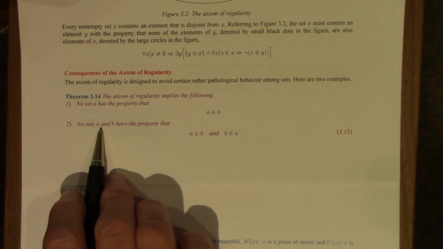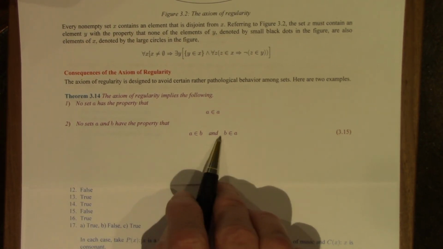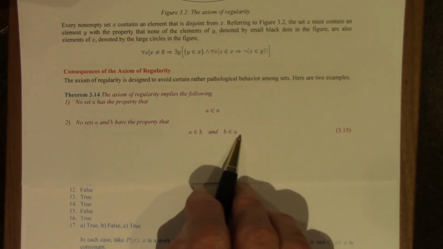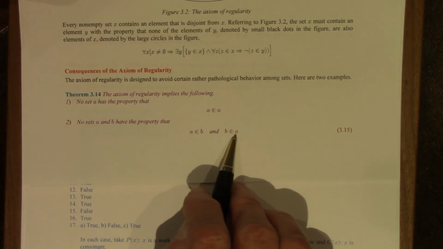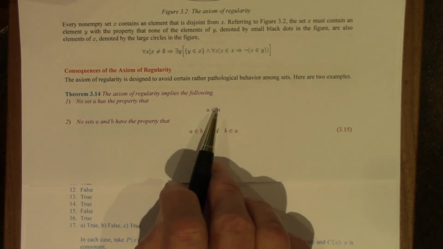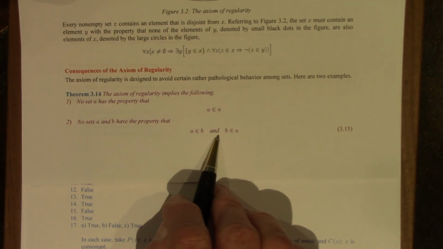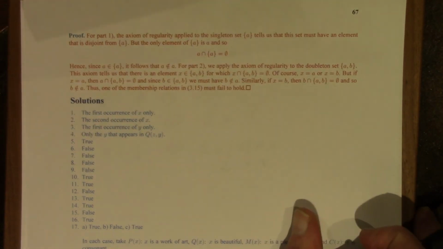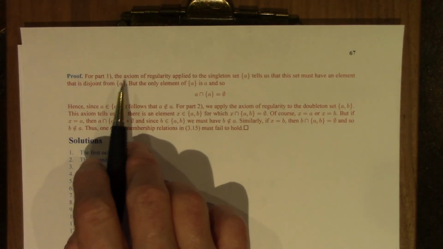Also, no sets A and B have the property that A belongs to B and B also belongs to A, that each one is an element of the other. That's another behavior we don't really like. And so the axiom of regularity forbids either of these bad behaviors. And we can prove that without too much difficulty.